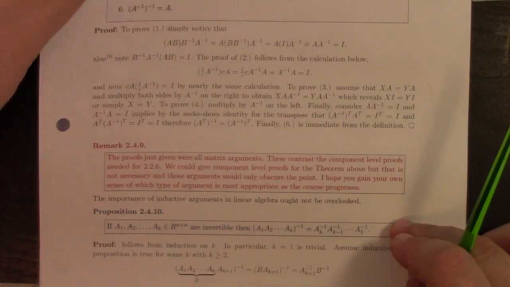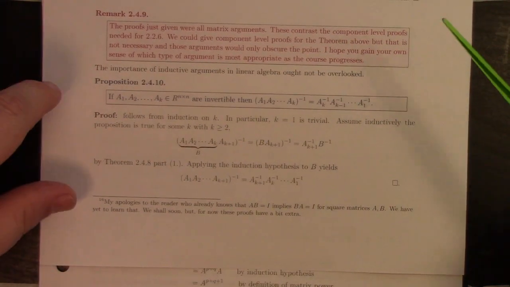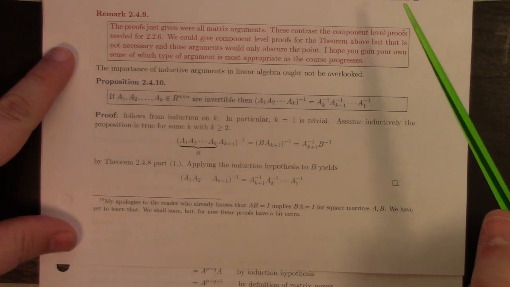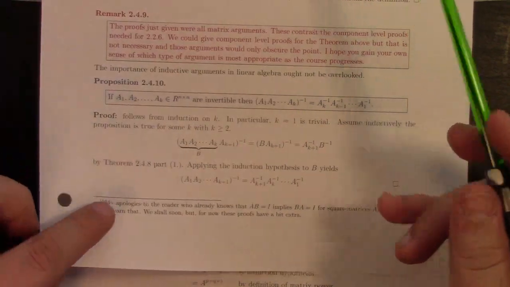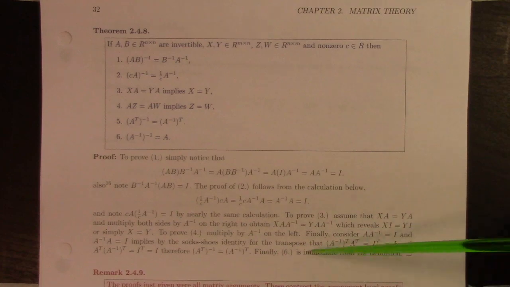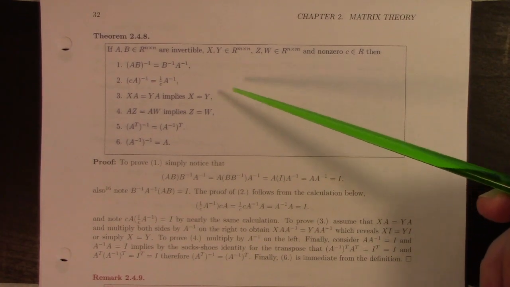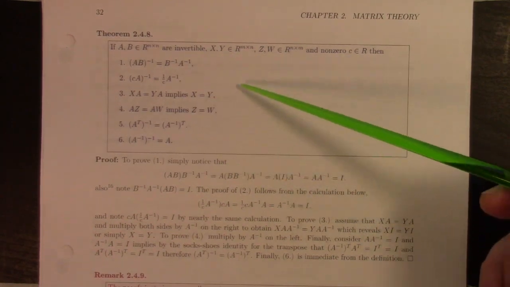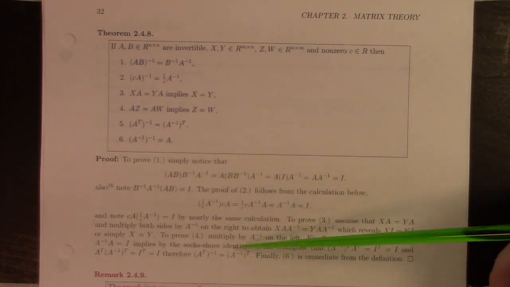Another thing I should mention, moving on here: one thing you might notice is that all of a sudden we're not looking at the ijth component. I've been talking about the ijth component all day long, right? All of a sudden I'm not talking about the ijth component. So part of this course is learning what kind of argument you want to use, right? This is not something you want to look at the component level of. We're using matrix level arguments, and that works here.